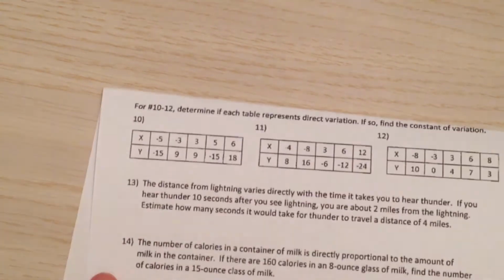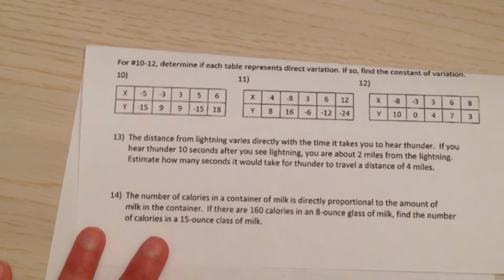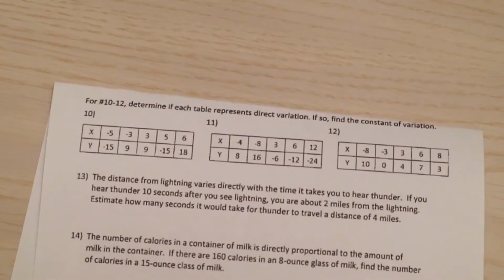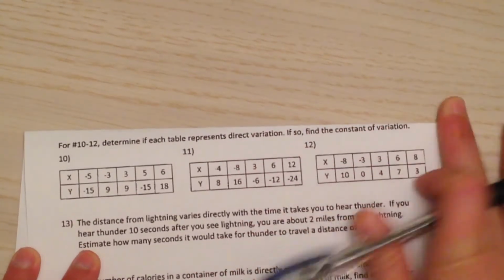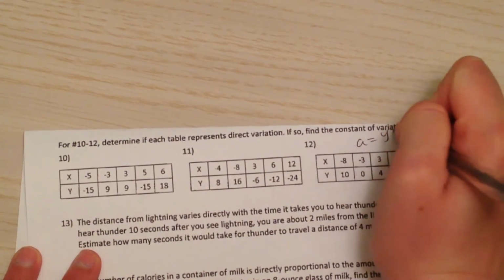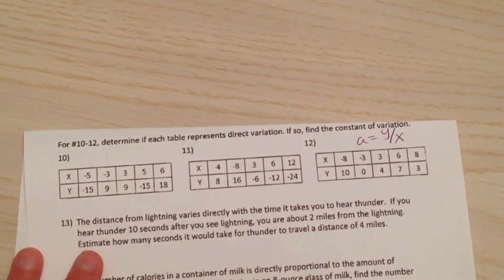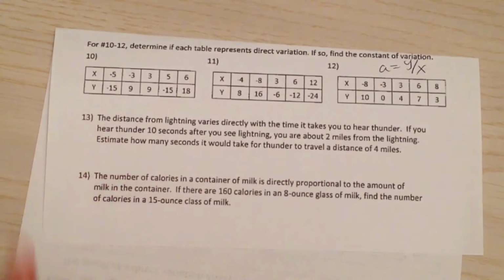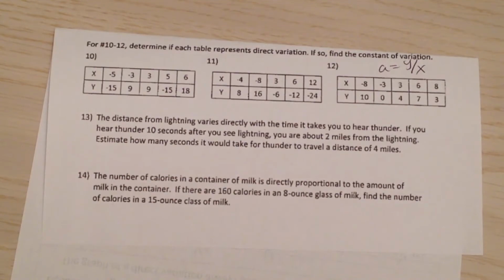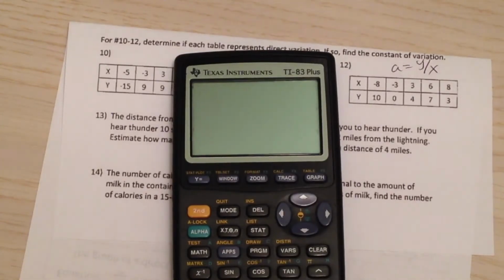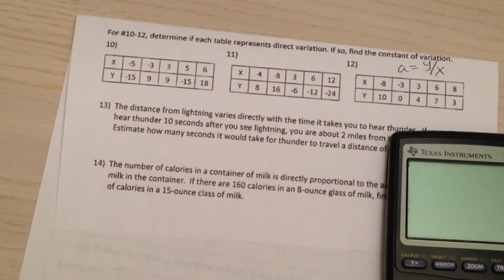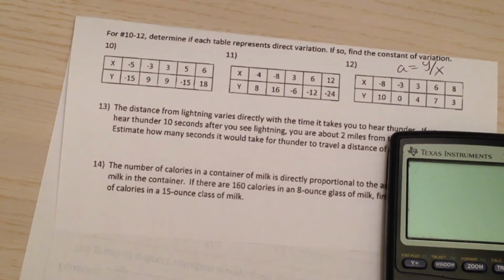For number 10 through 12, we want to determine if the table represents direct variation, and if so, find our constant of variation again. So this one, we're going to have to test all of our a values with y divided by x. If they are all the same, then we are going to say it is direct variation, and whatever that number is will be our constant of variation. So a calculator can make this real quick if you need it. Sometimes you don't.